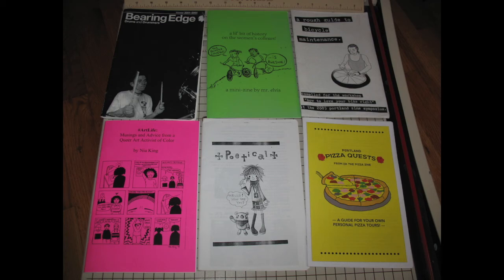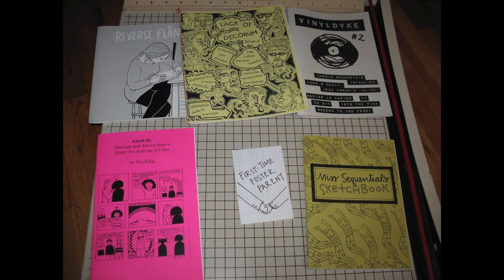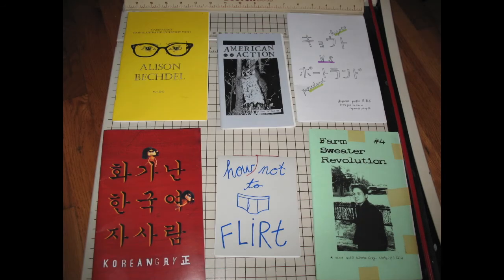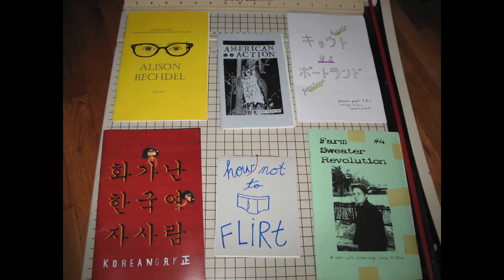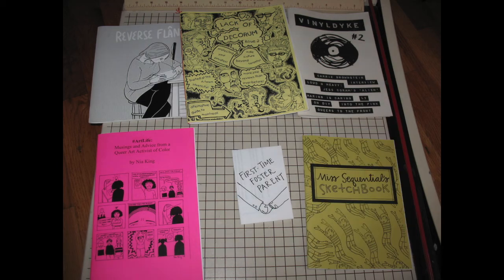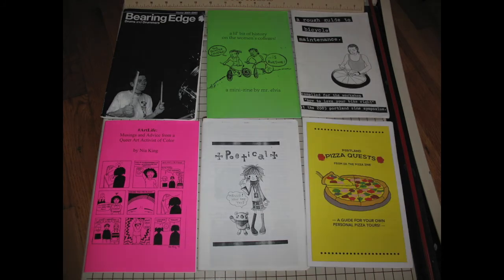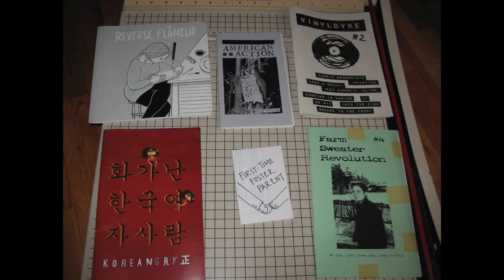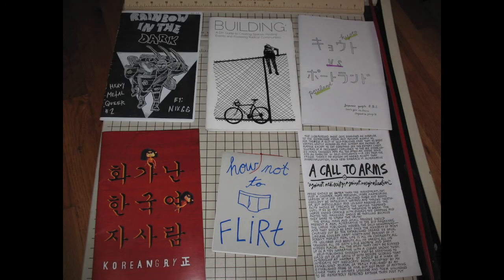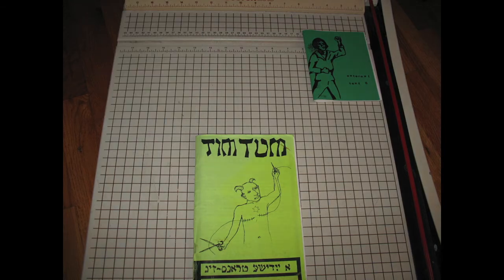Zines are about anything and everything. They can give advice or instructions on how to do something, break down political issues, share artwork, explore a specific topic, or cover anything else that you want to share with others. Zines existed before the internet, but now that we also have social media as an outlet for expression, zines can be a way to give physical presence and weight to your words that the internet lacks.